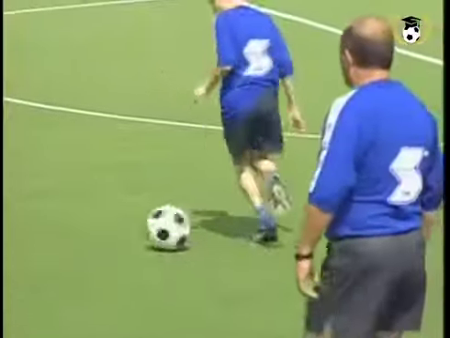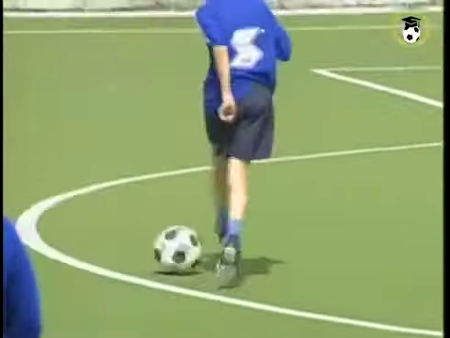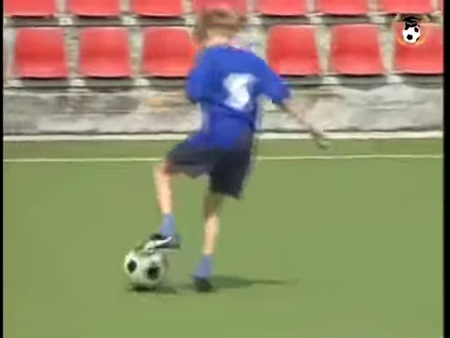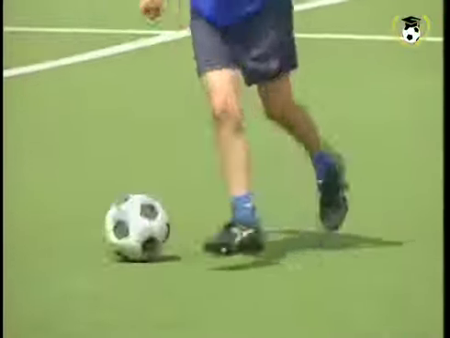Rolling and shifting the ball using the sole of the foot is far less natural than using the inside, outside or instep of the foot, but is fundamental in the game. Poor ball control is not acceptable in a good soccer player.